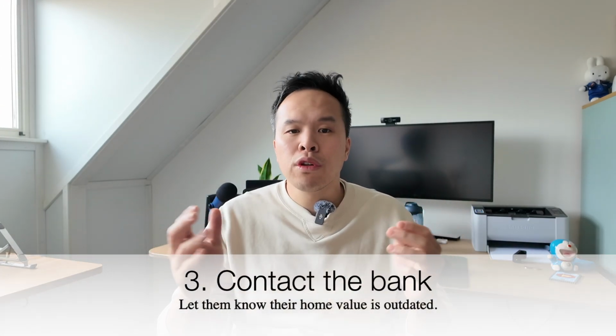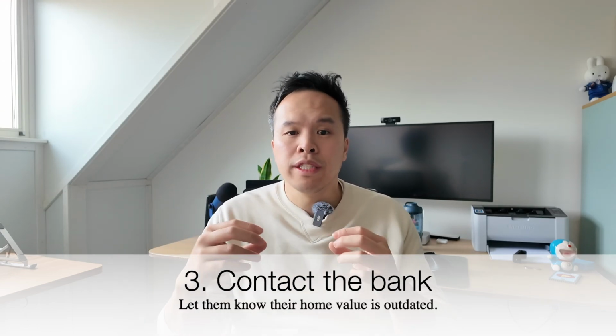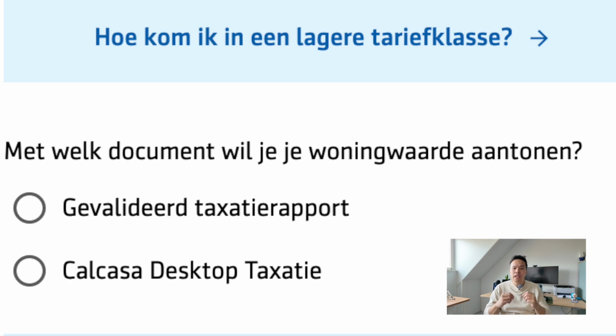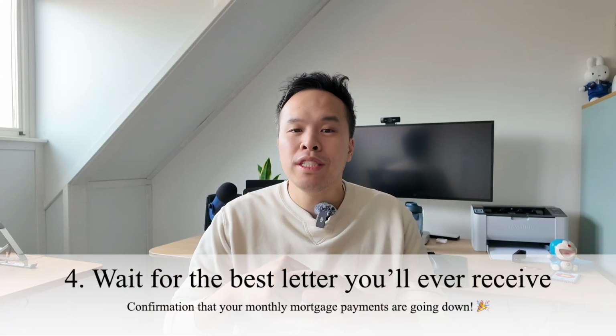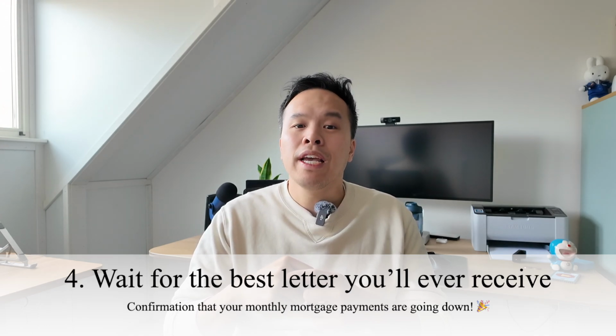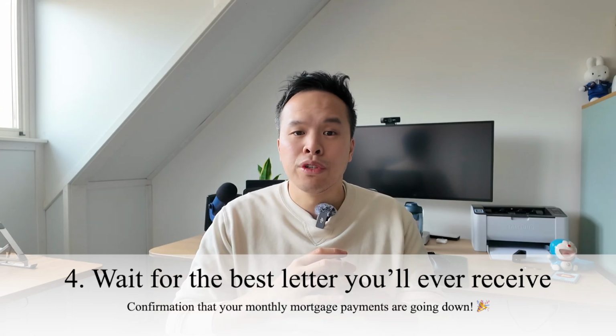Number 3, if your loan to value has improved, contact the bank and see whether you can lower your interest rate. Submit the updated valuation as proof. They might ask you to send a desk research appraisal or the letter of the government to prove that your house is worth more than what they currently have in their systems. Step 4, wait for the best letter you ever receive, telling you that your interest rate will be adapted based on a better LTV, and then you'll see what your new monthly payments for your interest are going to be.